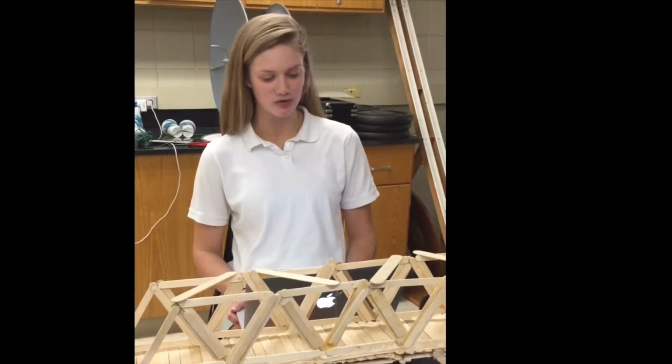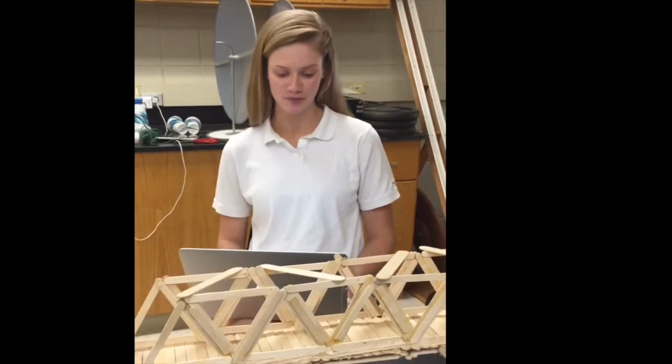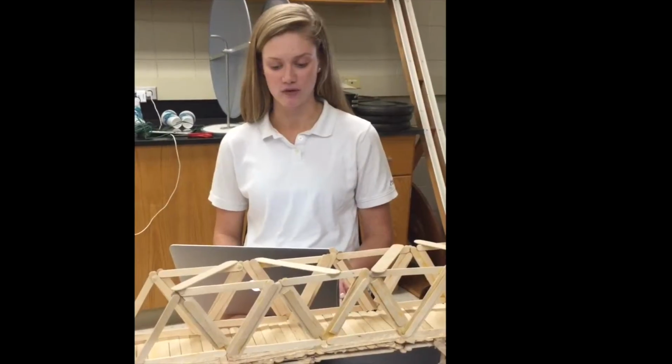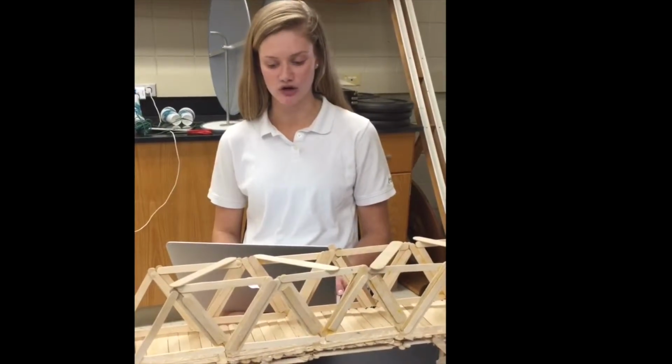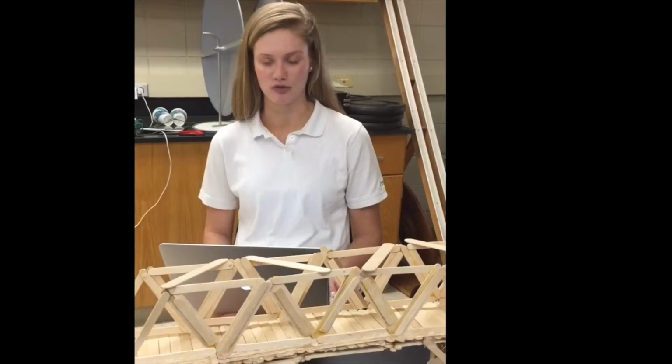The wind that can break a bridge is around 40 miles per hour. Most earthquakes have a frequency of around 20 hertz. This is how we knew what number of frequency to test out the bridge.